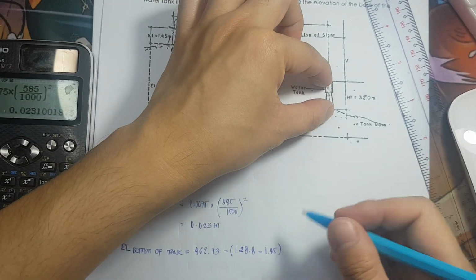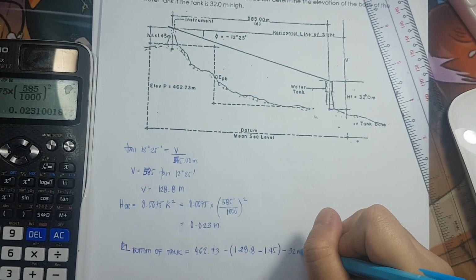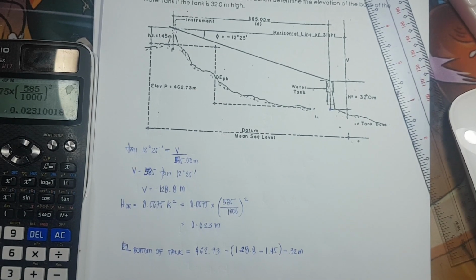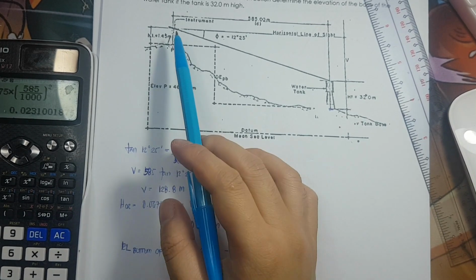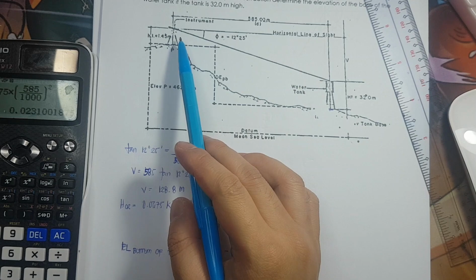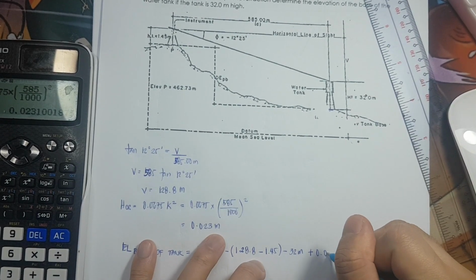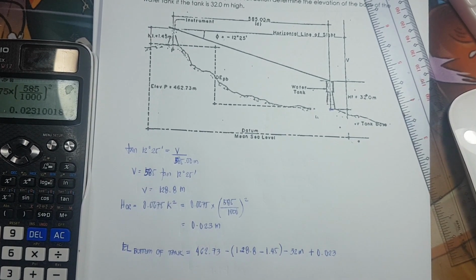Then we also subtract the height of the tank, which is 32 meters. Okay? Then we include the correction due to Earth's curvature and refraction. So plus 0.023. Okay?